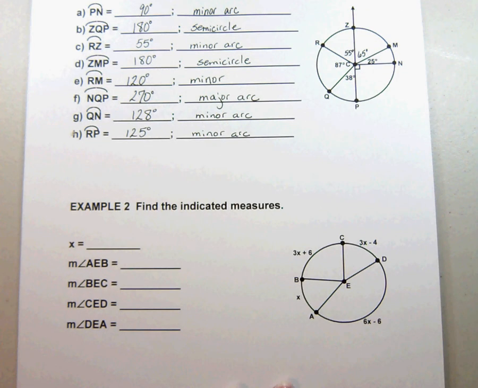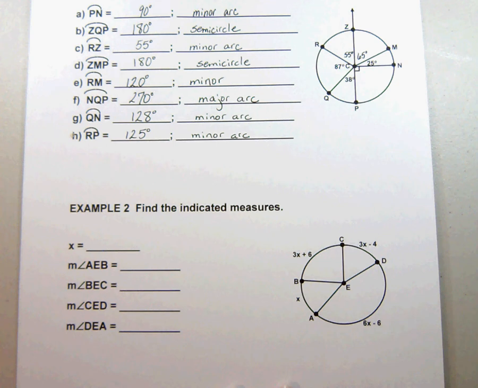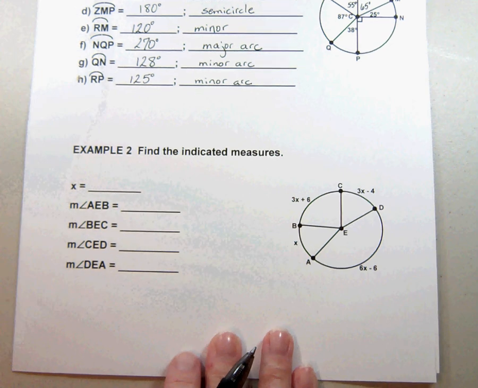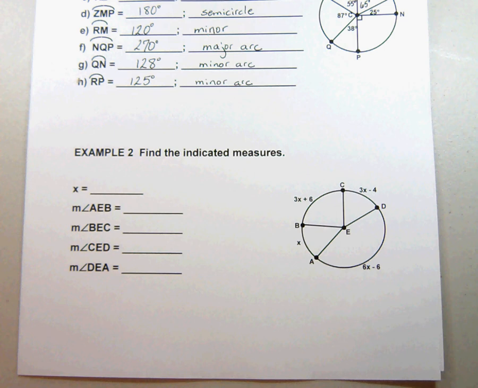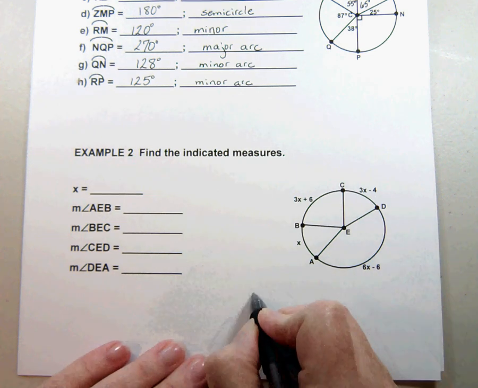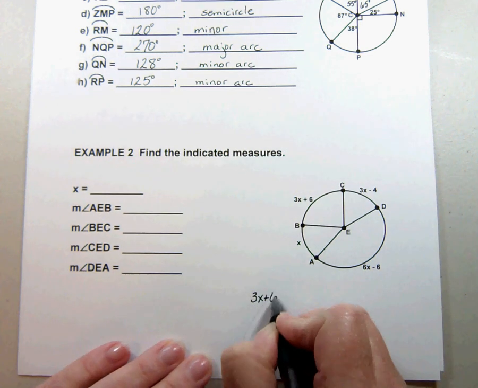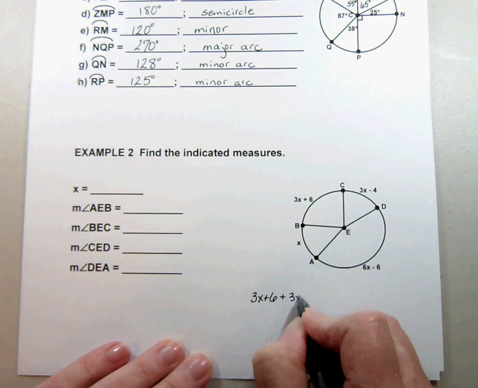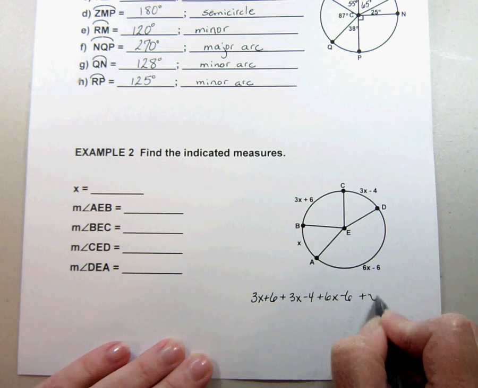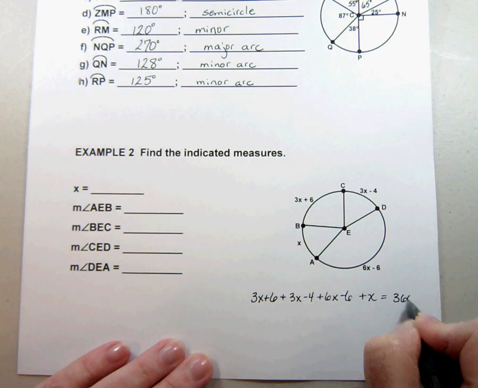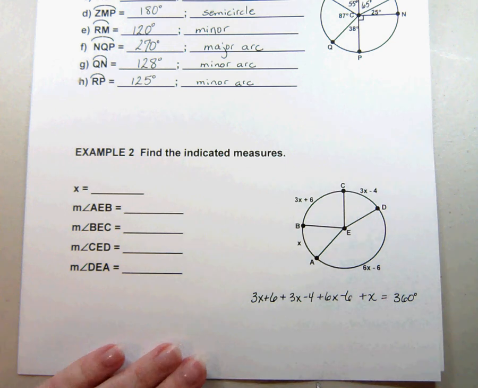Alright, let's go to example 2. On example 2, we're going to have to do a little bit of algebra because they're giving us some variables. They've actually marked this picture where all of the arcs that go around the circle are marked. So we're going to have to add. Let's start with the 3x plus 6. We're going to add the 3x minus 4, the 6x minus 6, and the x. And they all do add up to a total of 360 degrees.